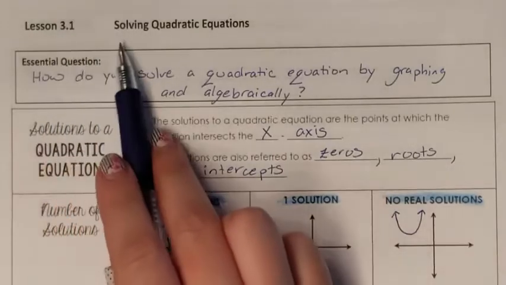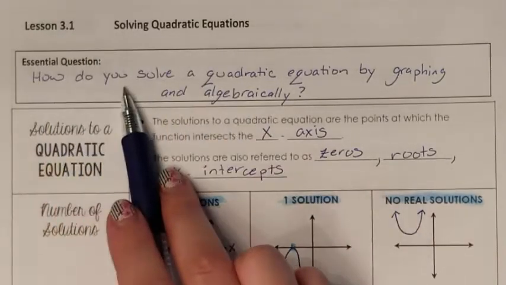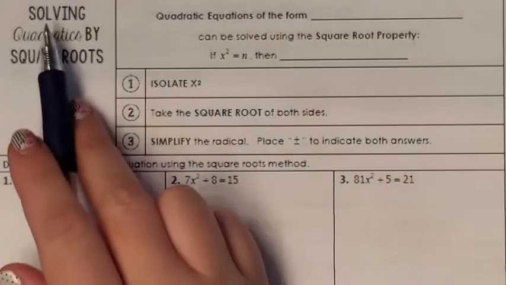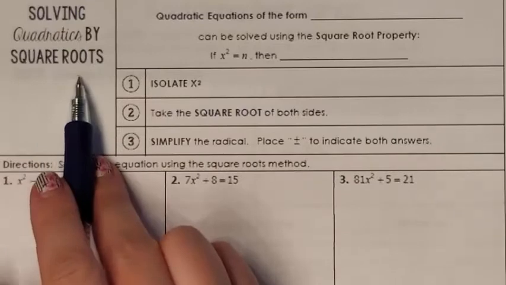Lesson 3.1, Solving Quadratic Equations. How do you solve a quadratic equation by graphing and algebraically? We're now going to look at solving quadratics by square roots.